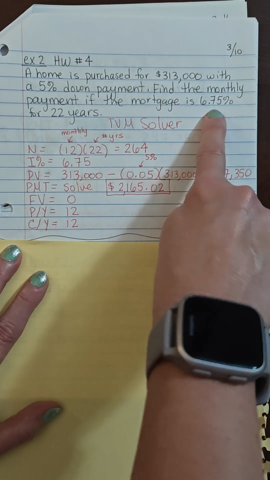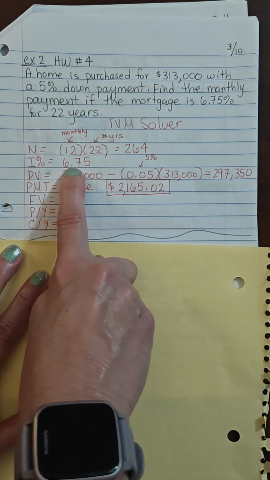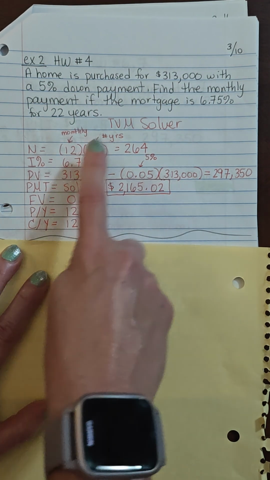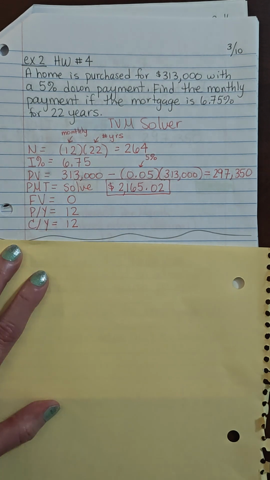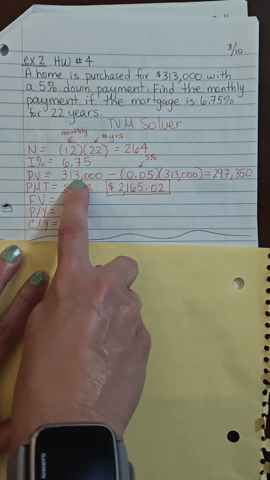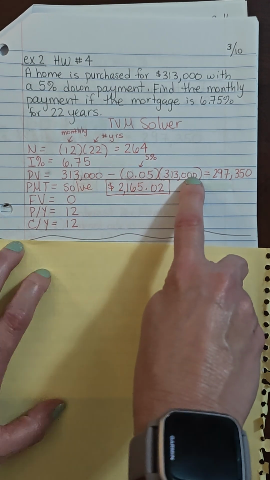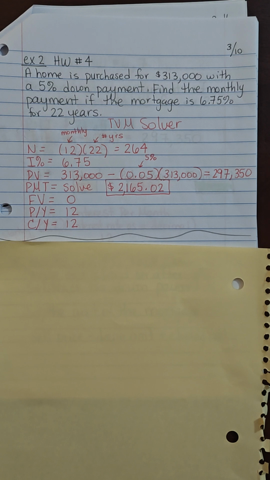The mortgage rate is at 6.75. Remember, you don't have to change it to a decimal. Okay, you can leave it as a percent. That's what that little percent symbol means. Your present value or your loan amount is the price of the house minus the down payment. Now, walk with me on this journey, okay? I'm trying to save you some steps here.